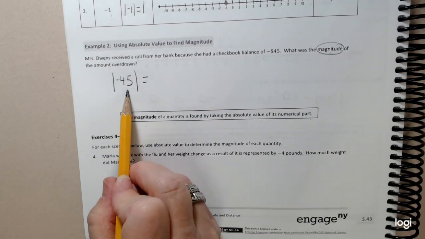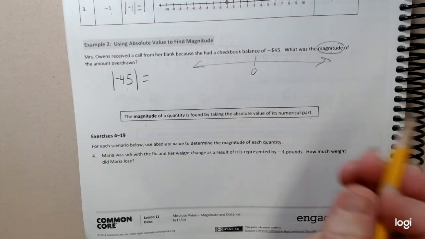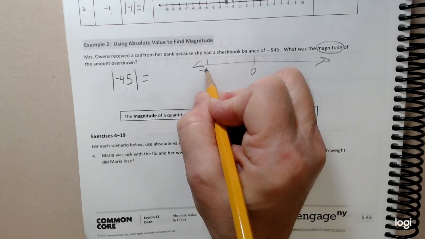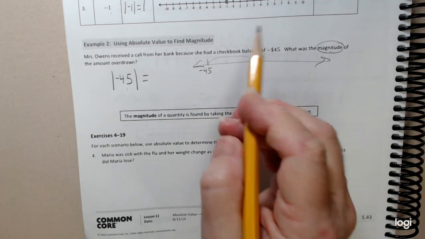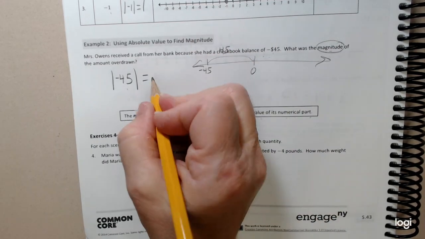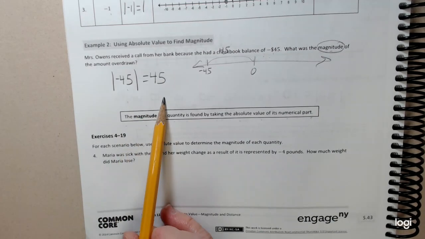So if I would ask you on a number line, if this is 0 and negative 45 is way over here, how far away is negative 45 from 0? It is 45 places. So the absolute value of negative 45 is 45.